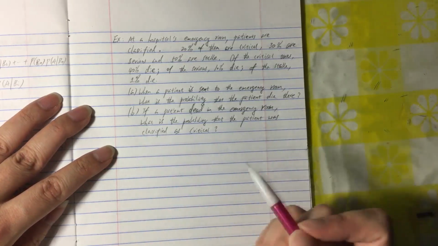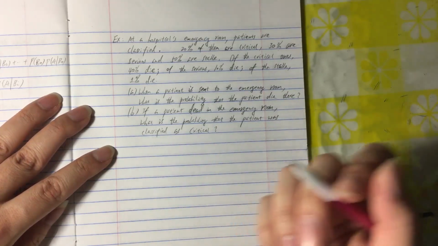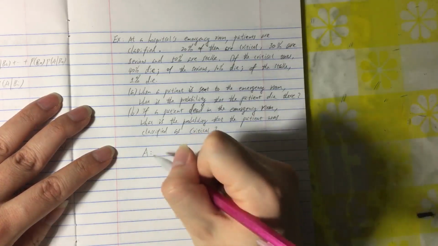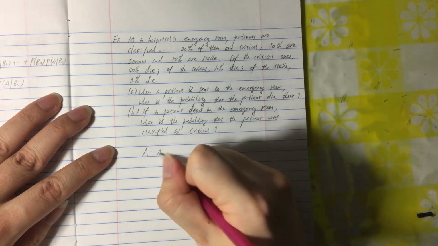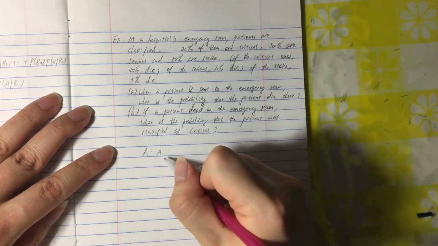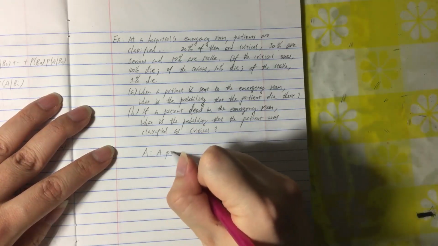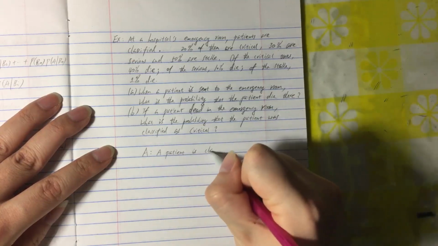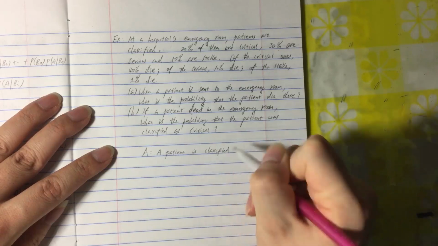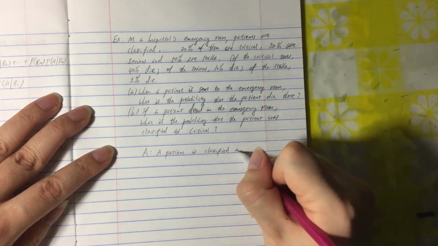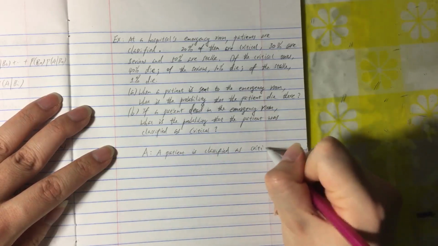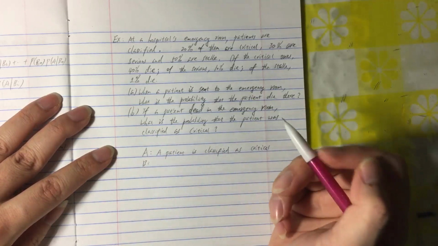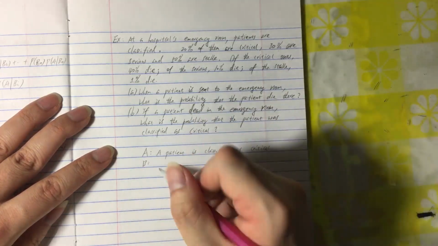So let's set down the problem first. First of all, let's translate everything. A represents a patient is classified as critical. B represents a patient is classified as serious.